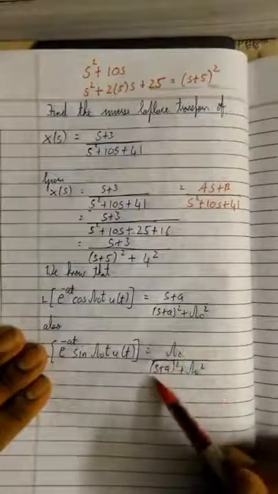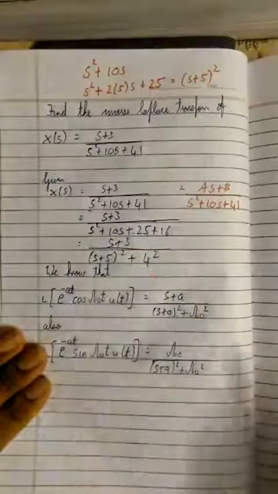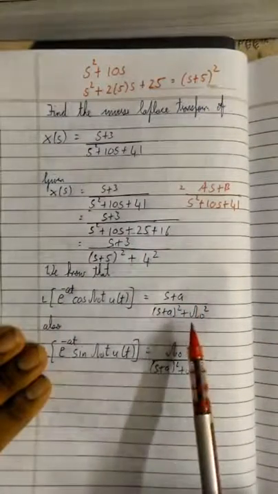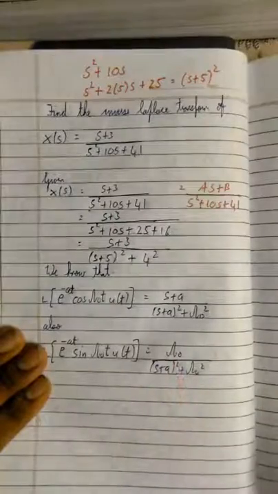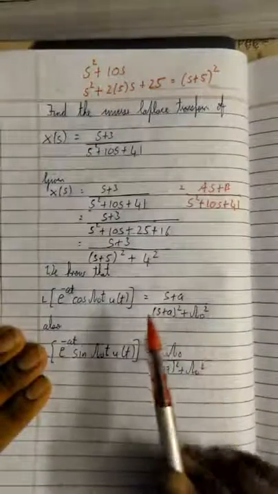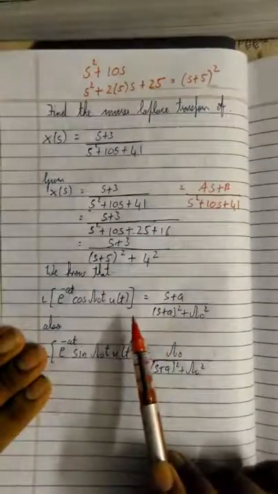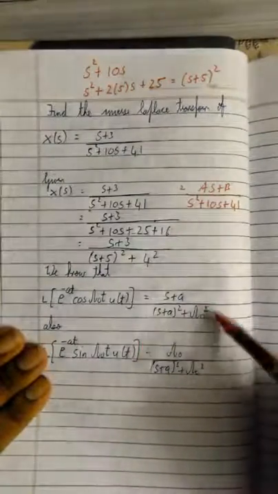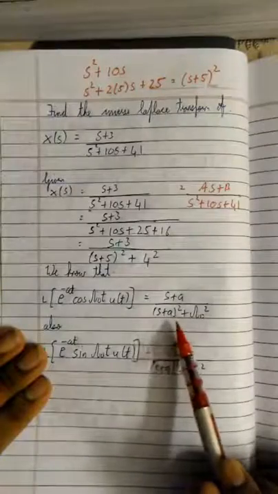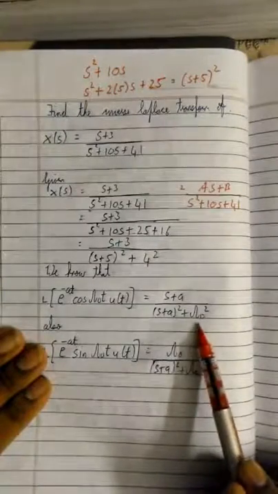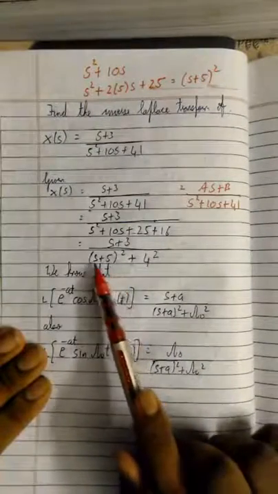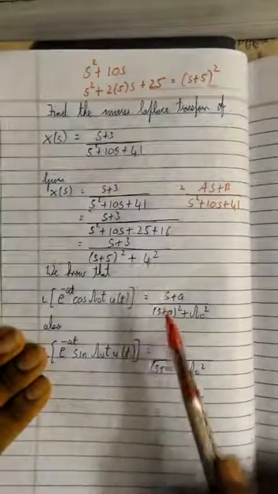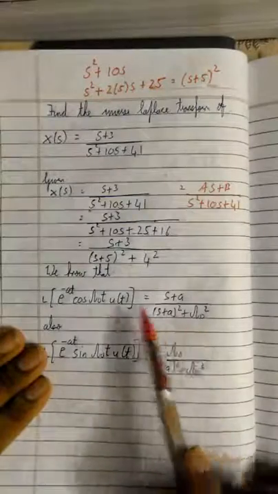And then you have to look at this and then look at this and see how you can make this format into this format and this format. Okay, here look very carefully. If you are going to apply this formula, you have to make sure that the denominator must be (s plus a) the whole square plus omega 0 square, and that I have already done. See, this is (s plus a) the whole square plus omega 0 square. Okay, so I have already made the denominator to this part.